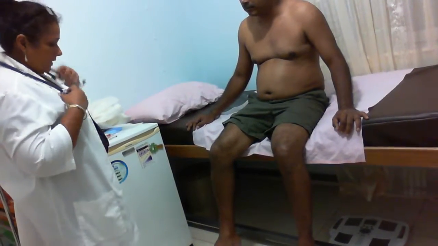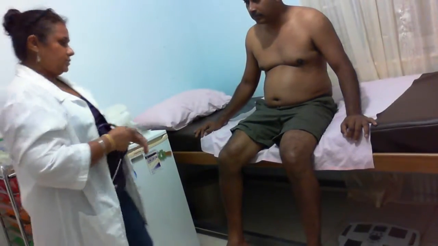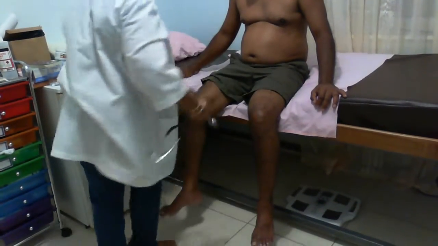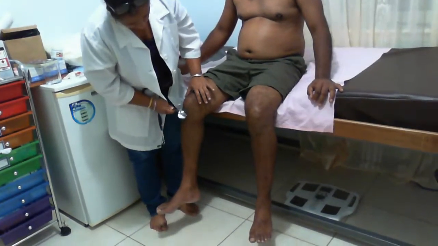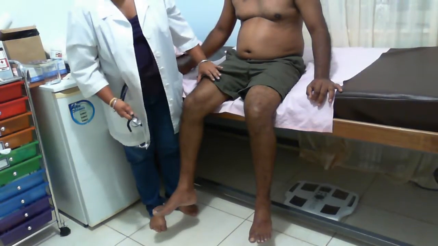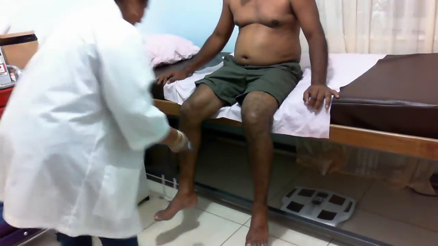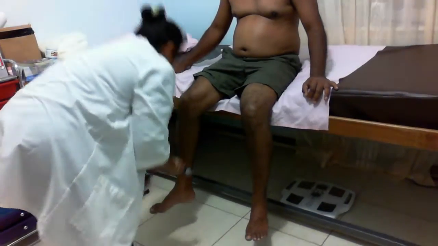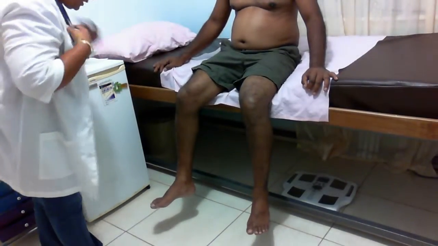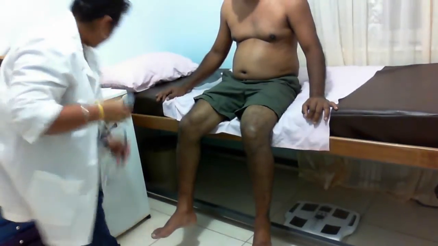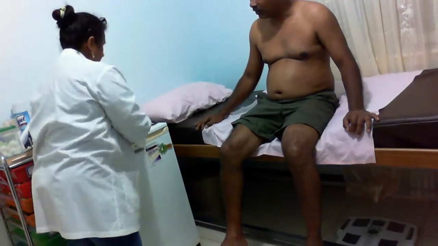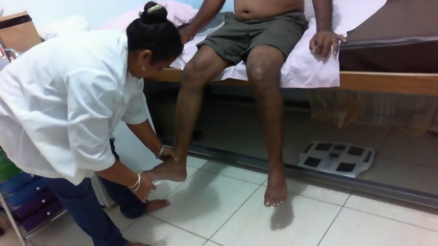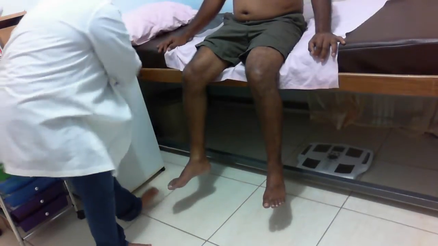Okay, while he's in this position, we can also do the ankle jerk, which checks for L3. The knee jerk, knee jerk for L3, right? And he has a good knee jerk, and also for the ankle jerk, which he has a good ankle jerk. We can also check for the Babinski reflex, right? And he has a normal Babinski.